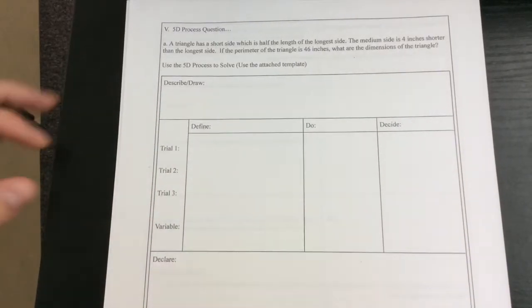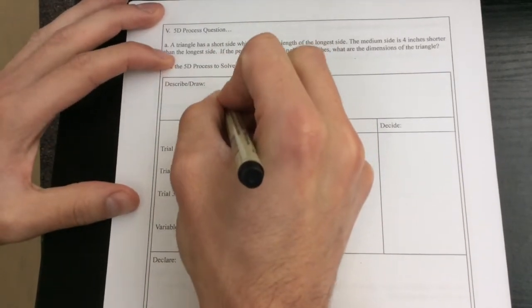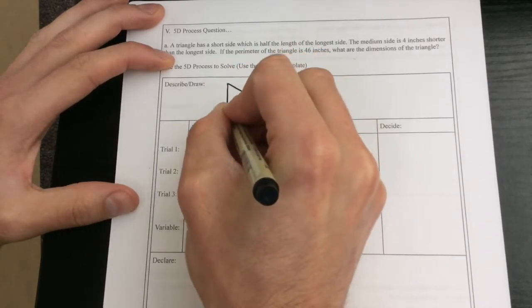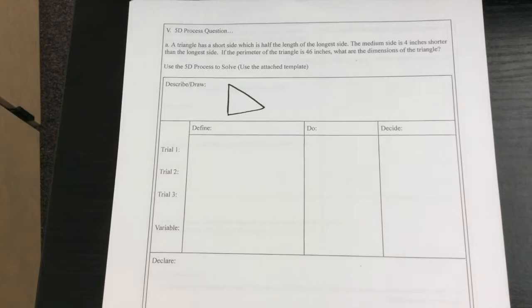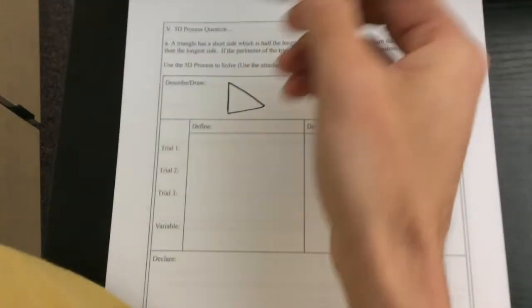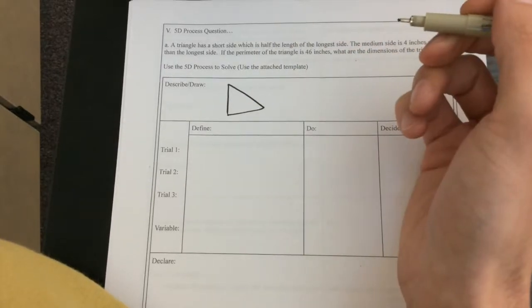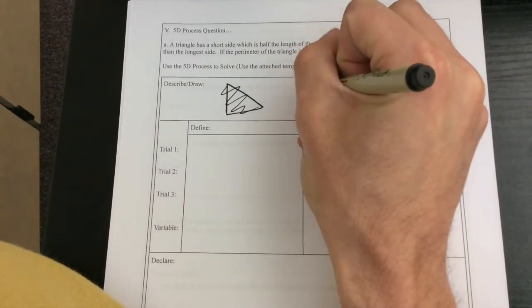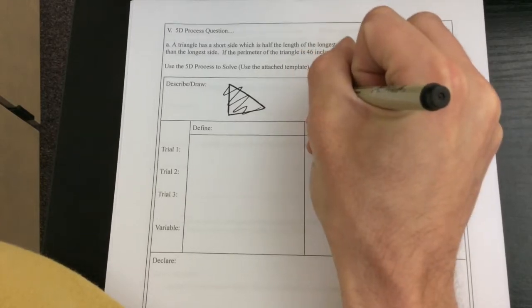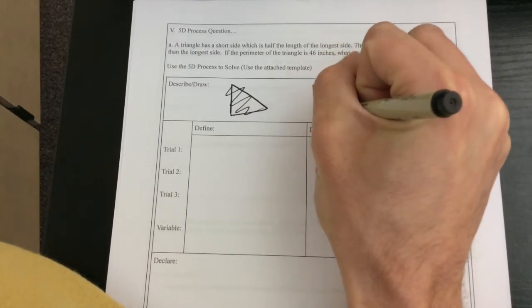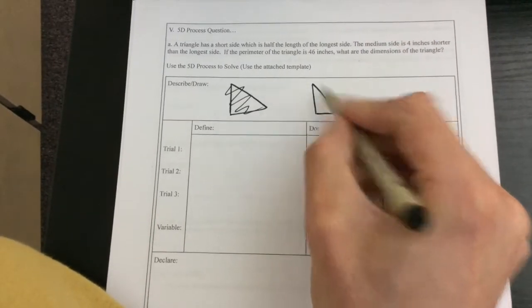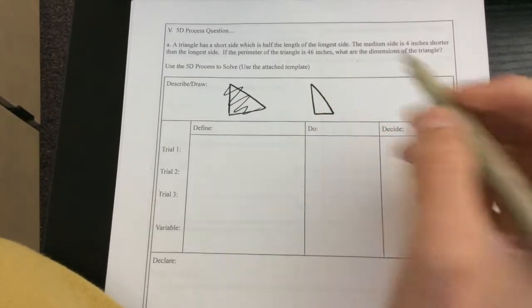So in my describe draw section, I'm just going to draw a triangle. And I don't know what kind of triangle it is. So I'm just going to draw just a regular triangle. It doesn't need to be drawn to scale or anything because I'm going to label the sides. So actually, I didn't really make any of the sides look shorter though here. So maybe I should draw this a little more so it's a little more clear. I'll make it so that we'll make it a right triangle, even though it might not be one. But this will make it more obvious now that this is the short side, this is the long side, and this is the medium side.